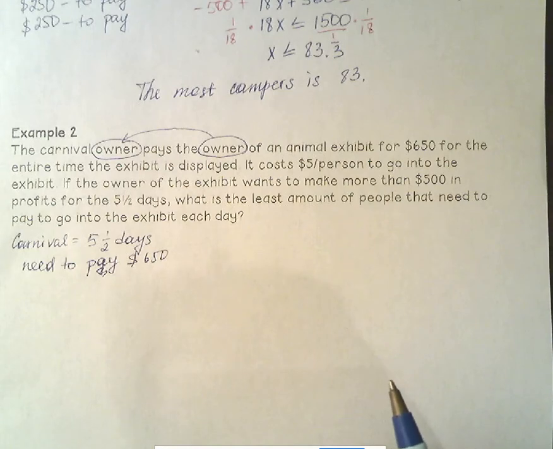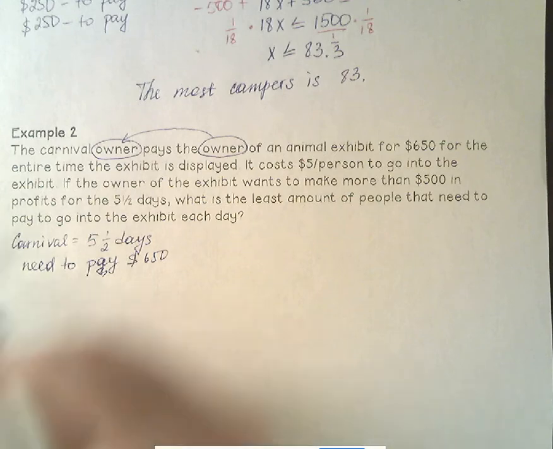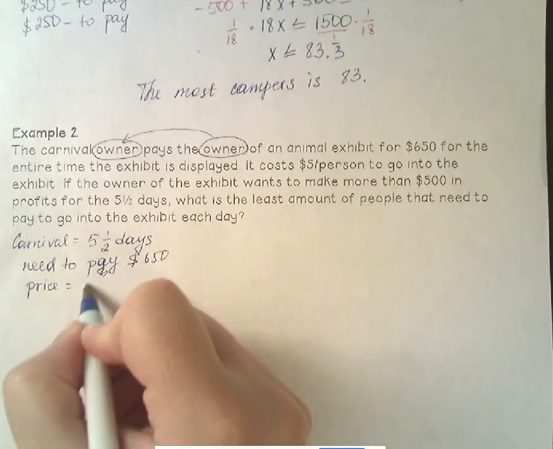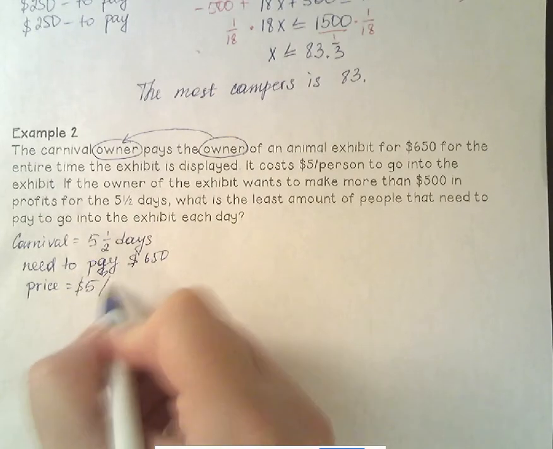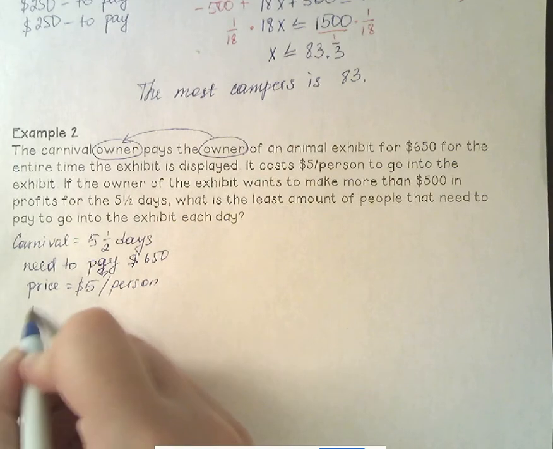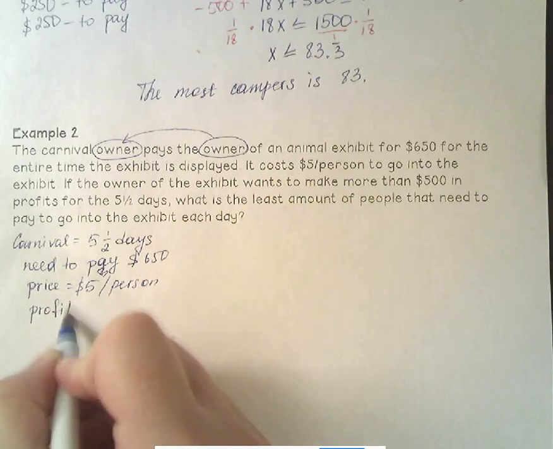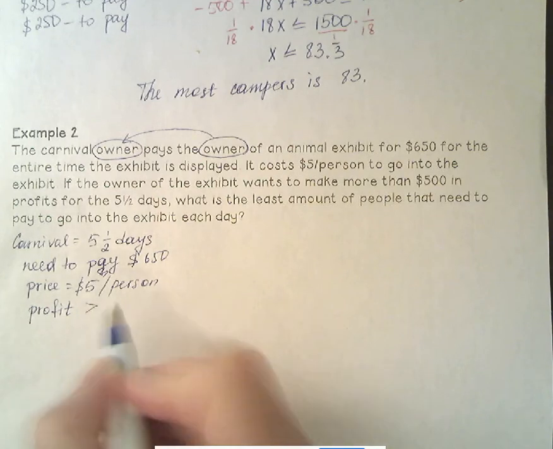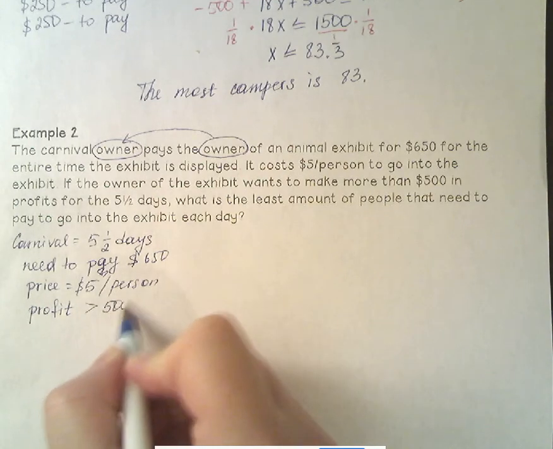We also need to pay, well, no, we are making $5 per person. So price, $5 per person. Profit has to be more than 500. So it has to be more than 500.